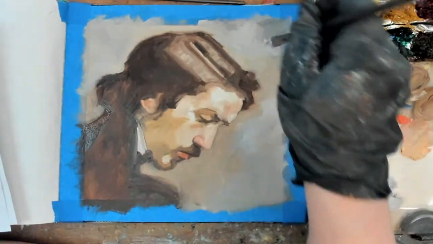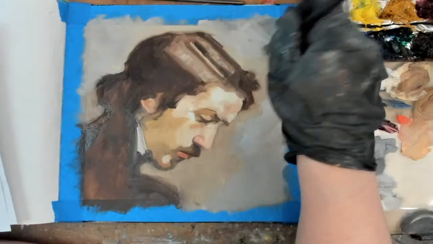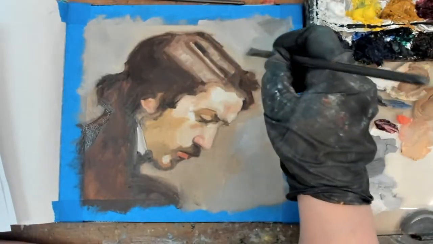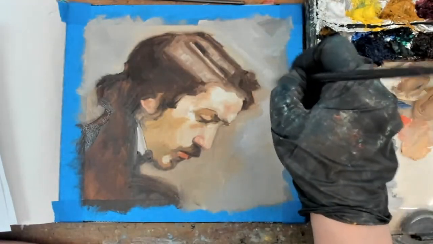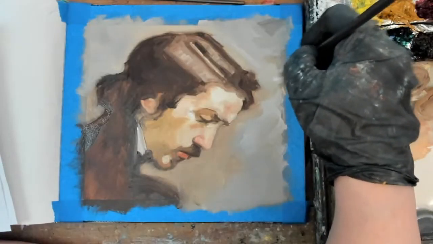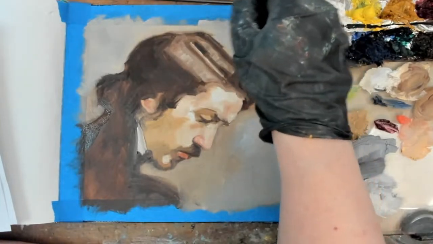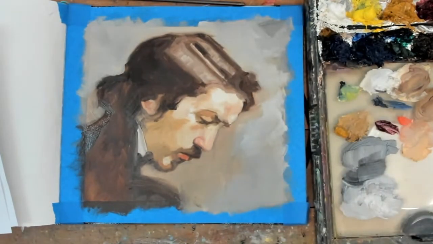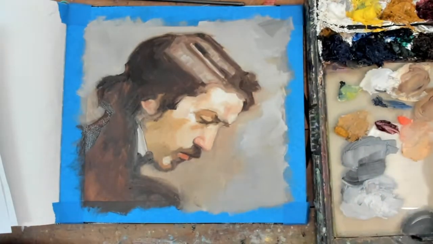He has it very not dry brush, but definitely not, it's not mixed real well in there. I think that's looking pretty darn good if I do say so myself.